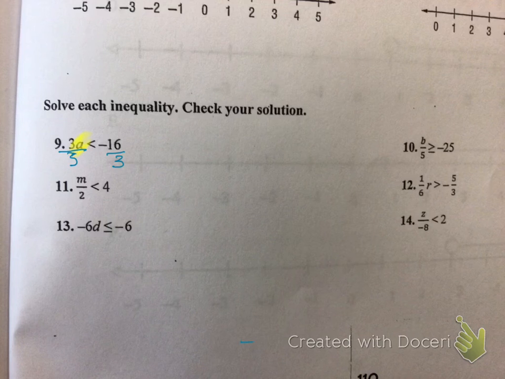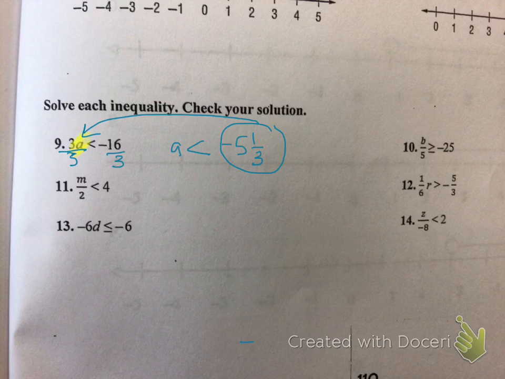So then we have an a on that side, which is less than negative 16 divided by 3, which is negative 5, with 1/3 left over. We could plug that back in to our answer to see if that is the true case. We could plug it back in for a and check that it is less than negative 16.